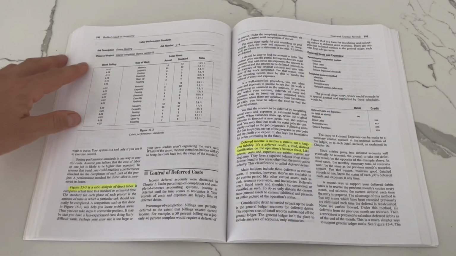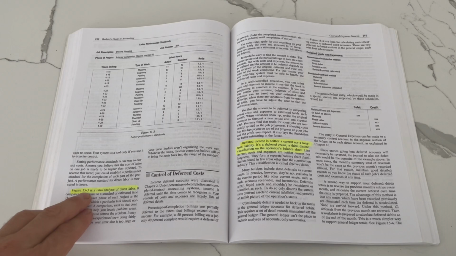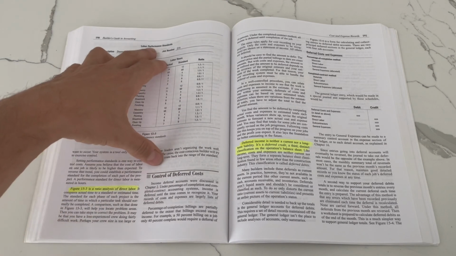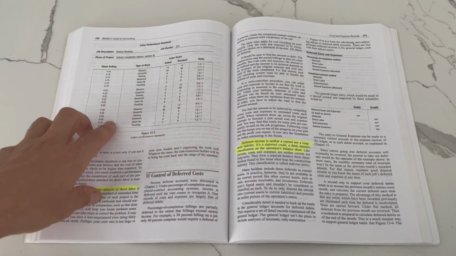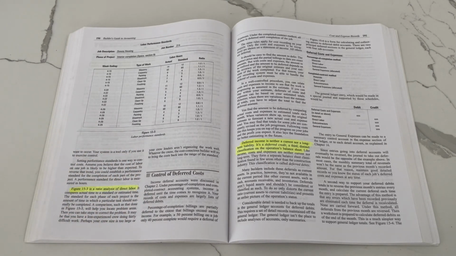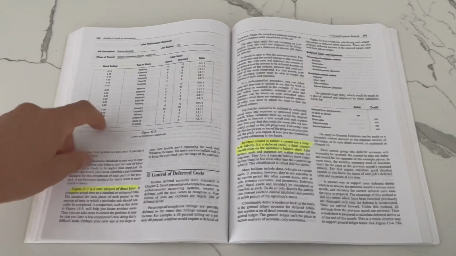All right, now we're on page 190. Figure 15.3 is a ratio analysis of direct labor. All right, so this is labor performance standard, and this is a form with all the breakdowns. I'm not going to spend much time on it, but be familiar with what this is, this ratio analysis for direct labor. I don't think they're going to ask too much from it, but like I said, just know what it is, know where you can pinpoint it, and know what's on it. Okay, that's very important. Like I said, for this exam, a lot of the stuff is not about knowing the information, it's knowing where to find the information. So if they ask you for anything relating to a ratio analysis of direct labor, this is where it is.